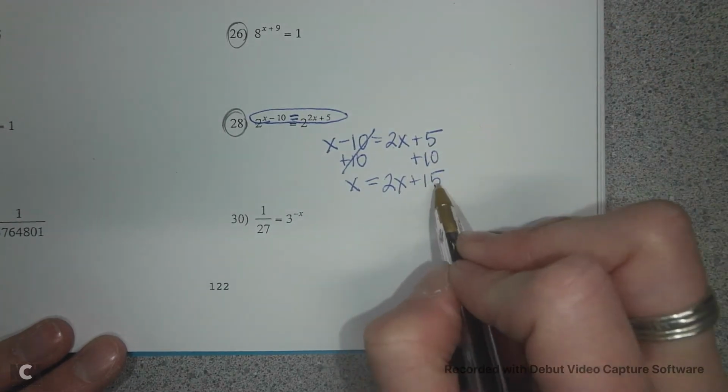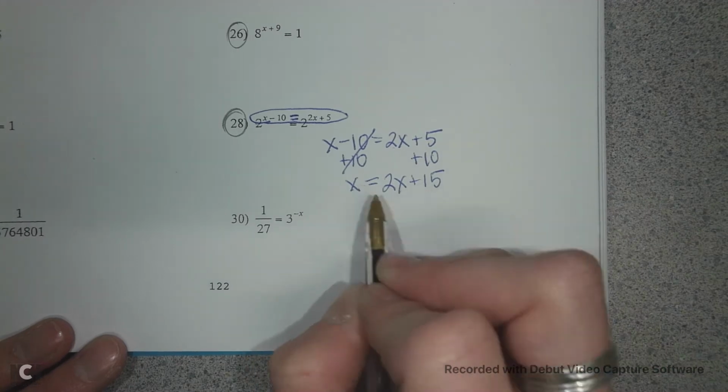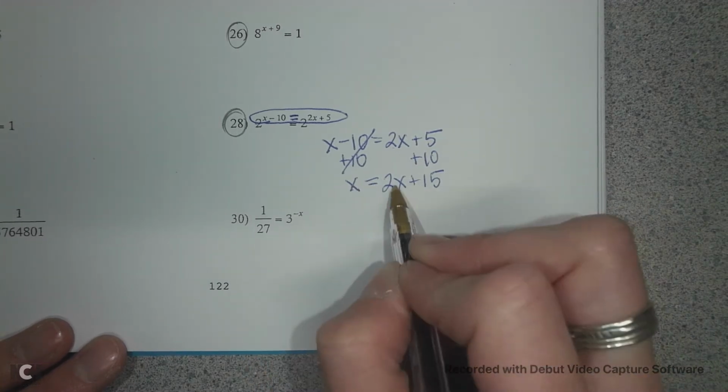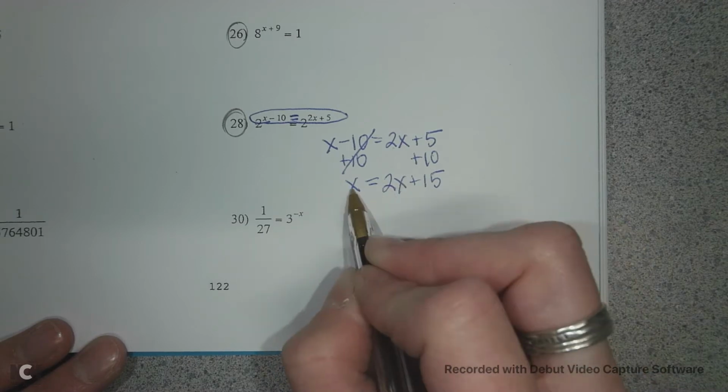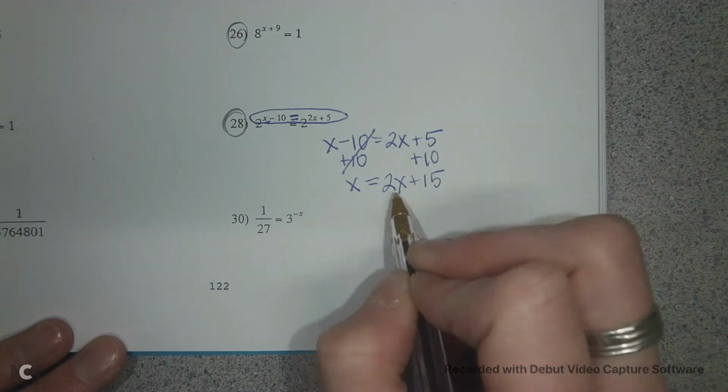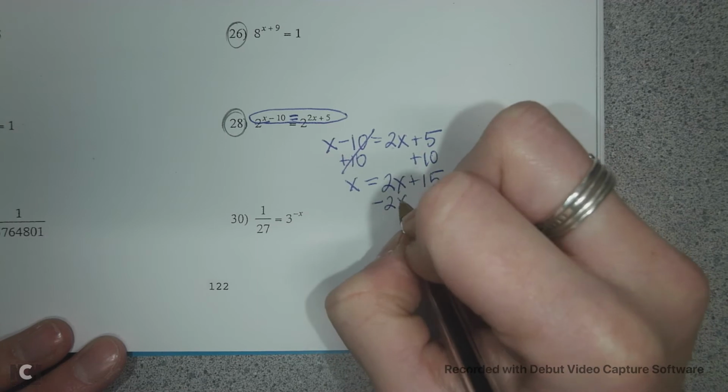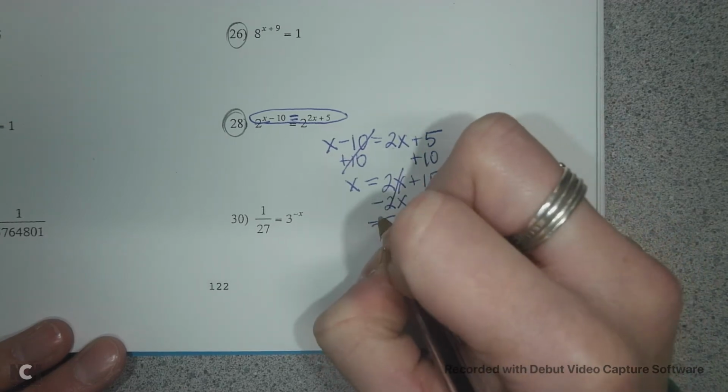I want my numbers on one side and my letters on the other side. I already have one letter over here, so it makes the most sense to combine my like terms together across my equal sign. I do that by doing the opposite, so I'm going to take away 2x from this side, leaving just my 15.